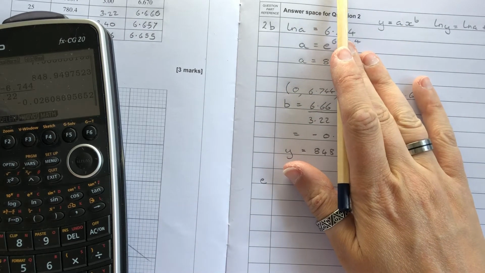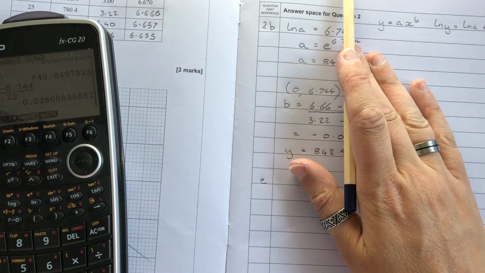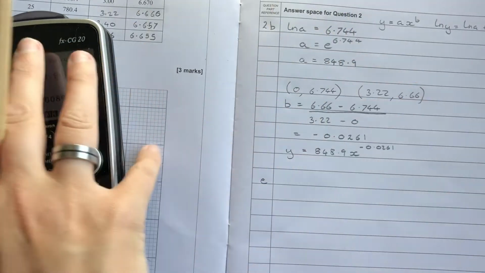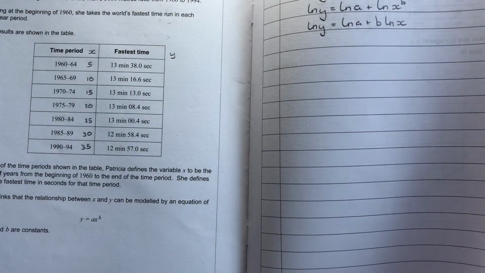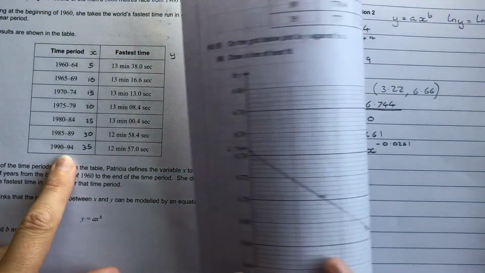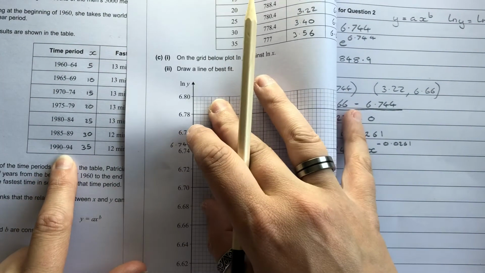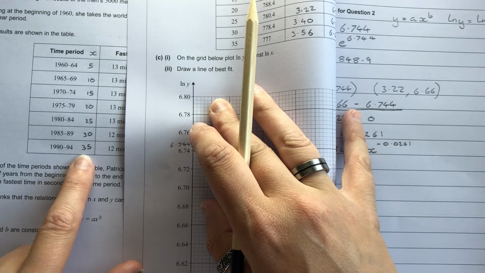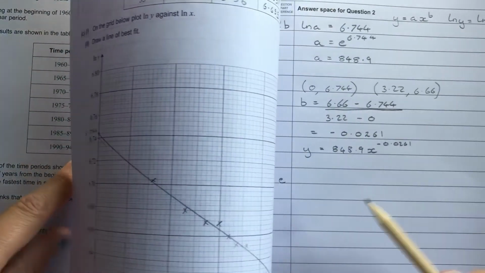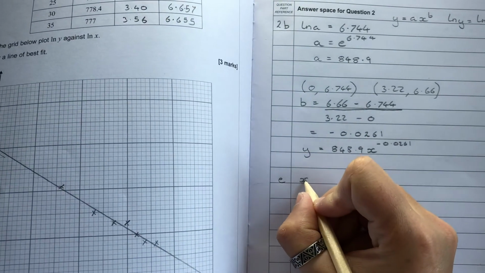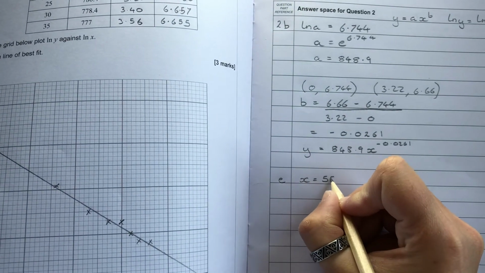Okay, part E. So 2014 is 20 years after that, which means our x value will be 55. So x is 55.